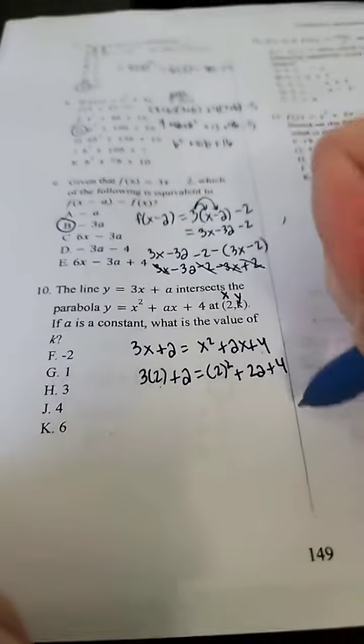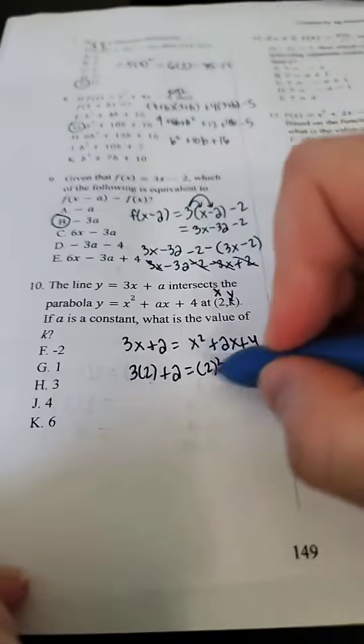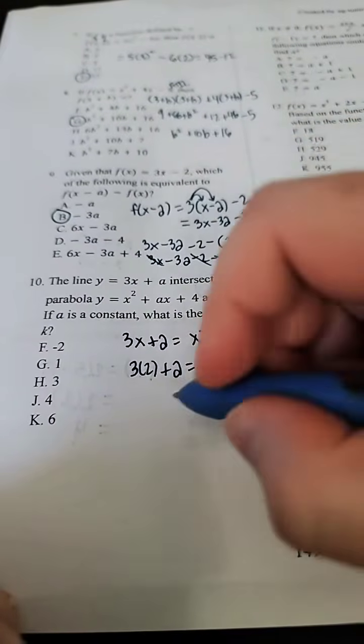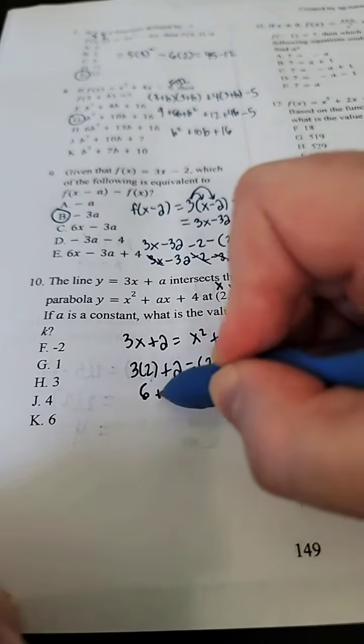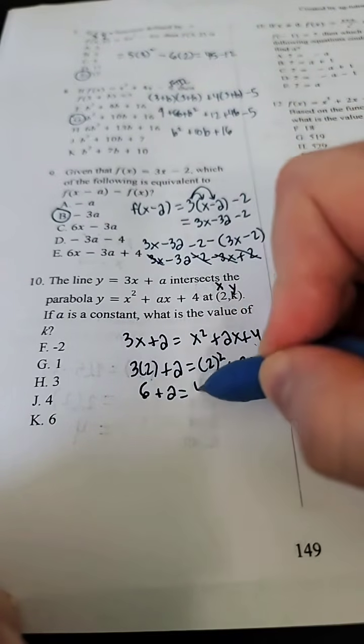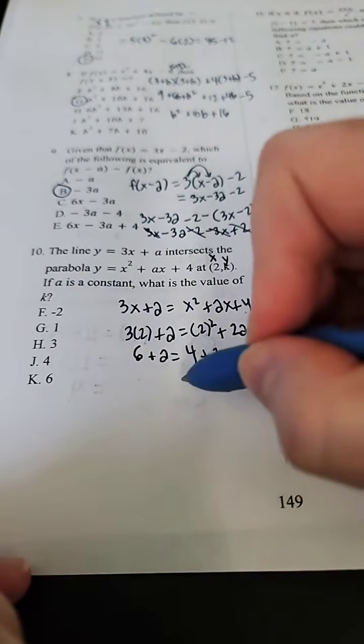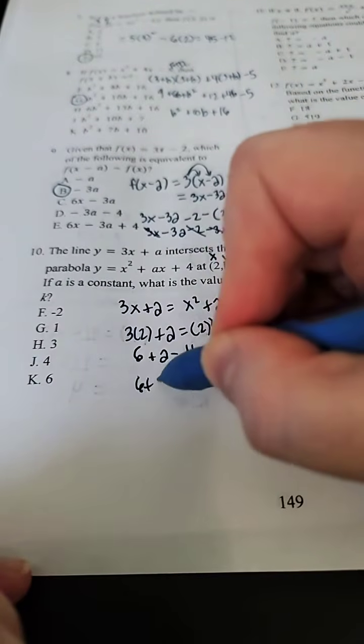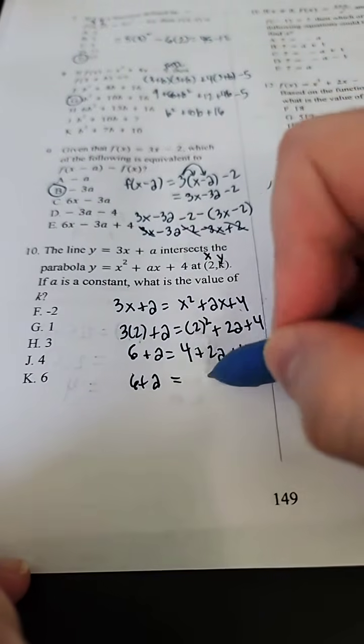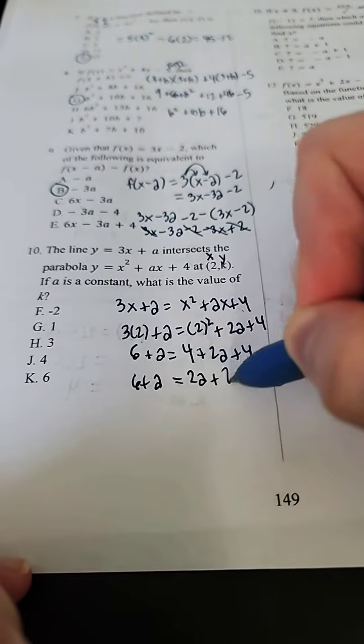And when we plug in 2 for x, we get this. And now I'm just going to simplify and solve for a. So I get 3 times 2 is 6, so 6 plus a is equal to 2 squared is 4, plus 2a plus 4. Now I have to combine my like terms, so then I get 6 plus a on the left, and 4 plus 4 is 8, so it's 2a plus 8.